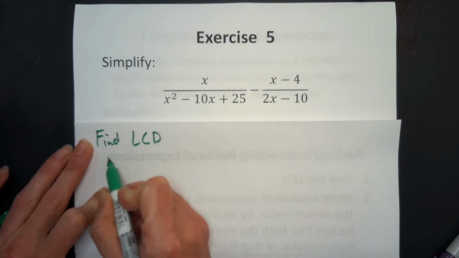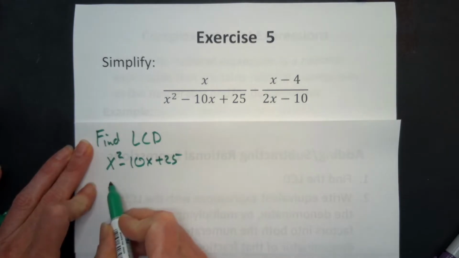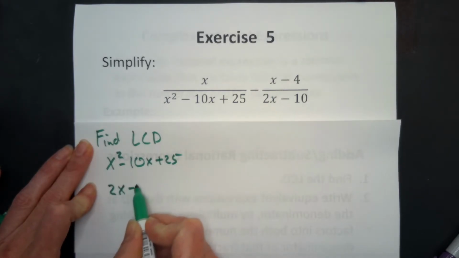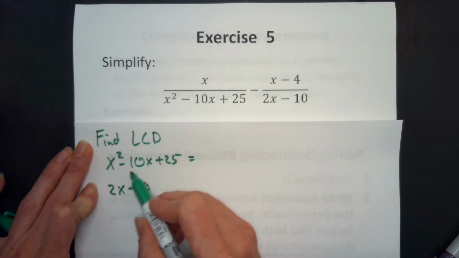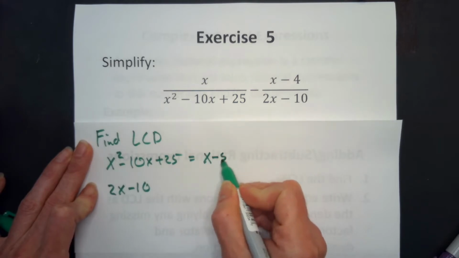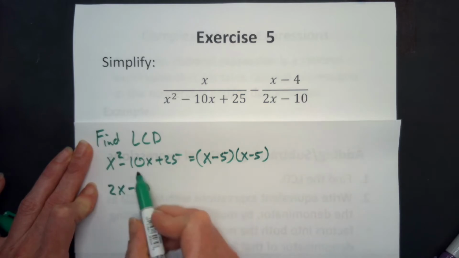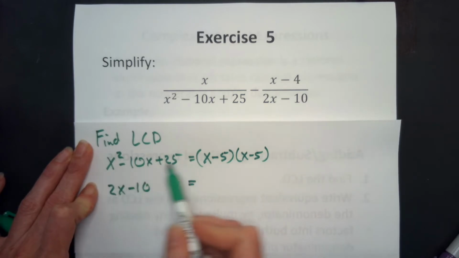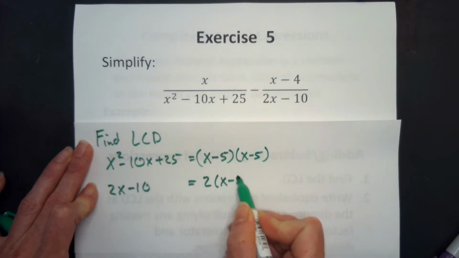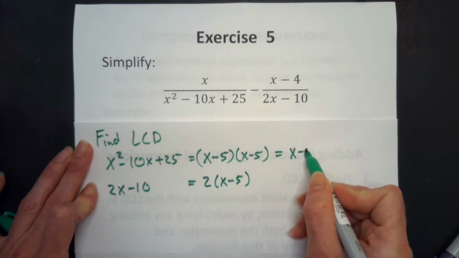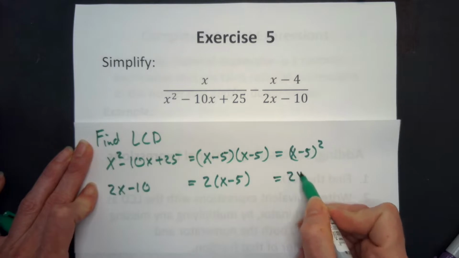So I have my two denominators. I have x squared minus 10x plus 25, and then I have a 2x minus 10. Factoring this completely, once again, we get x minus 5 times x minus 5. It factors nicely; you can see that pattern. And then we're going to factor out a 2, and so we get an x minus 5 here. So we have x minus 5 quantity squared, and that's going to be just 2 times x minus 5 for the second one.